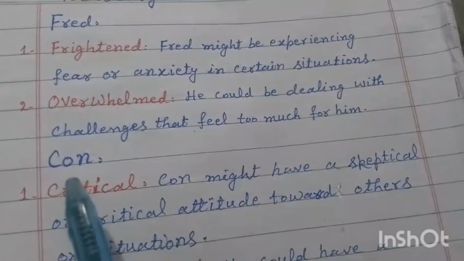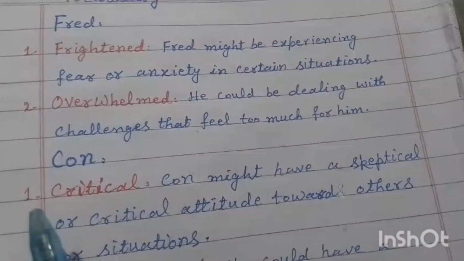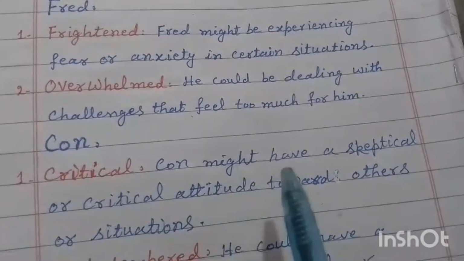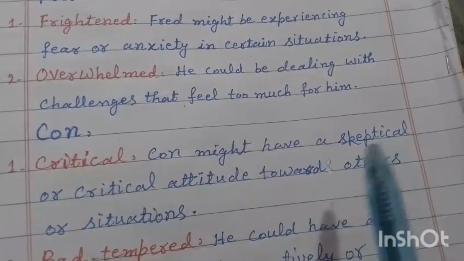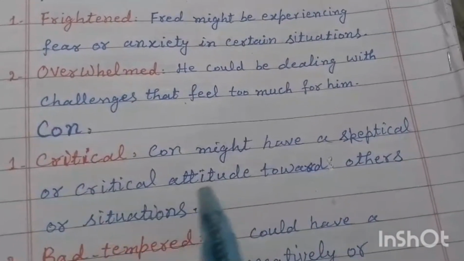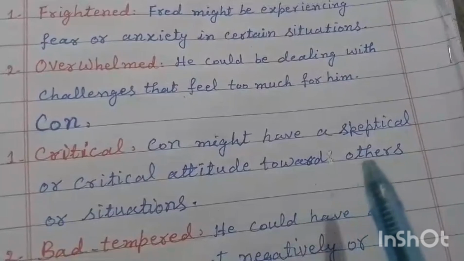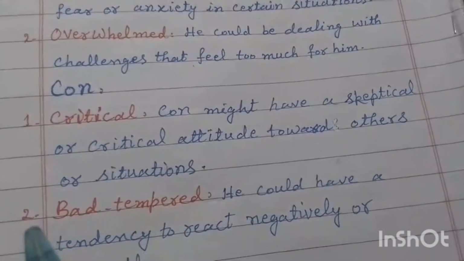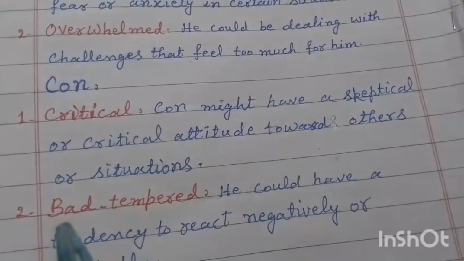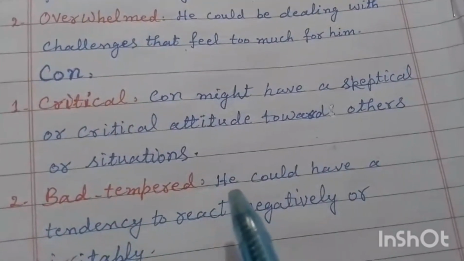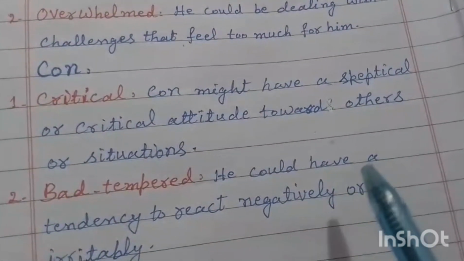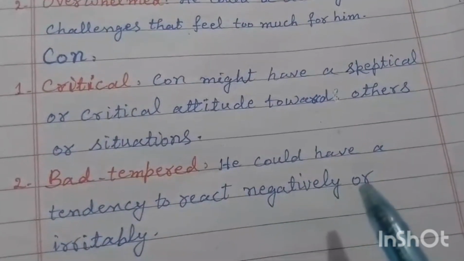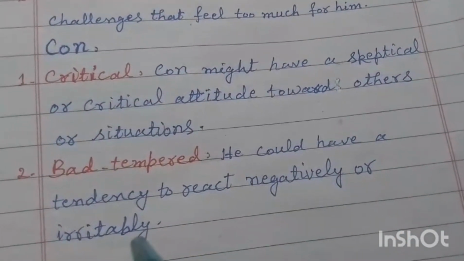Next, about Con. Number 1 point, critical. Con might have a skeptical or critical attitude toward others or situations. Next, number 2 point, bad tempered. He could have a tendency to react negatively or irritably.